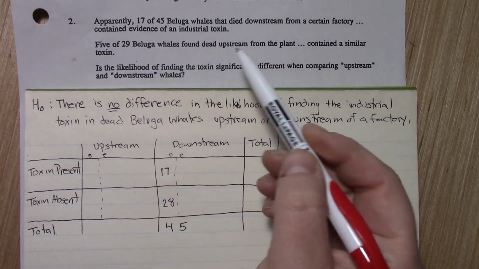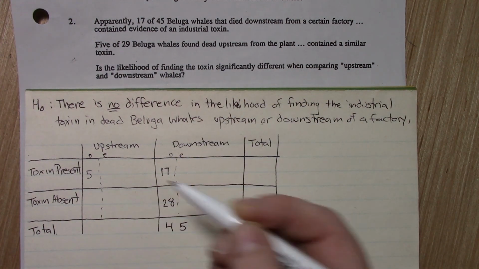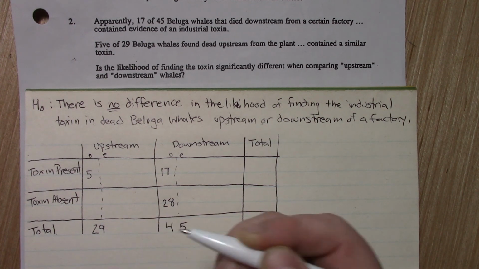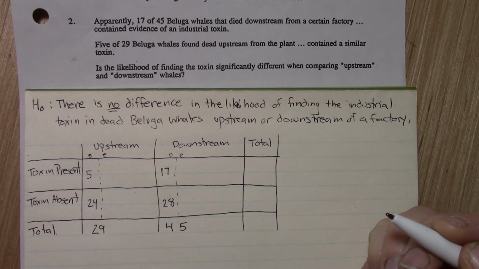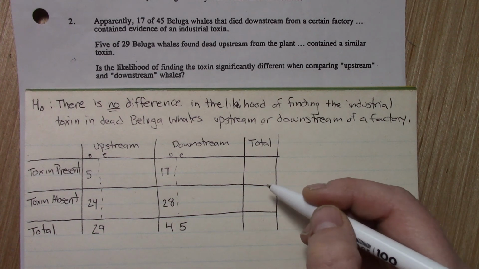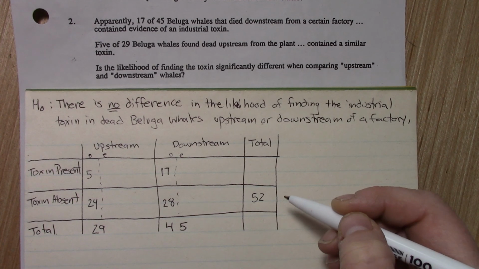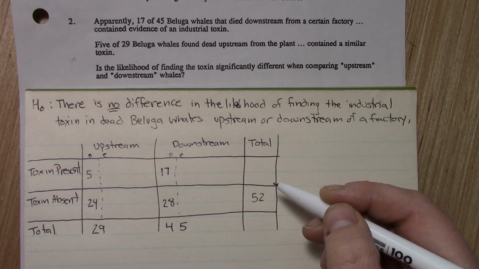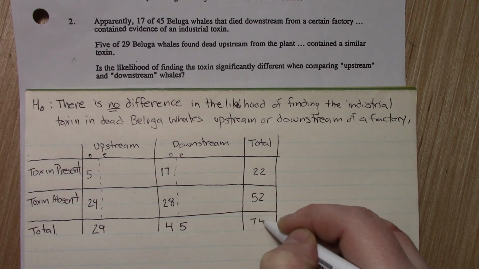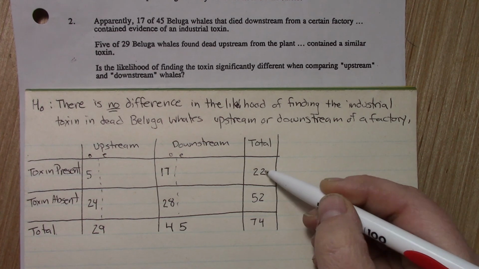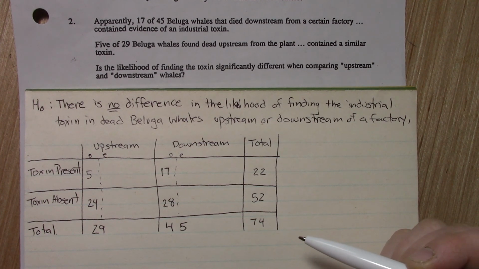5 of 29 beluga whales found dead upstream. So upstream, we had 5 with the toxin, and there were 29 total, which means of the 29, 24 must have been no toxin. So then our totals over here, 24 plus 28, and 5 plus 17, which gives us a grand total of 74. And I like to double check. 22 plus 52, 74. 29 plus 45, also 74.